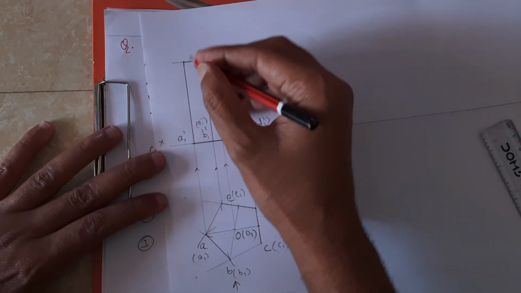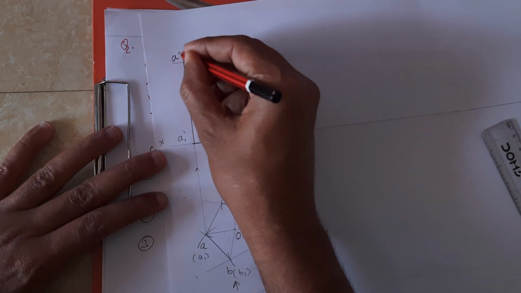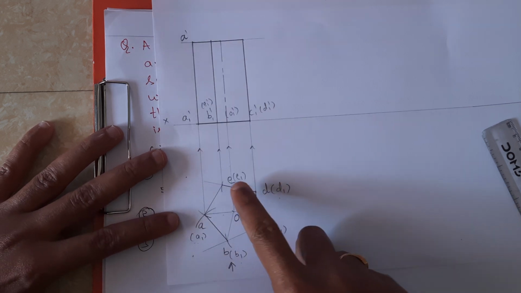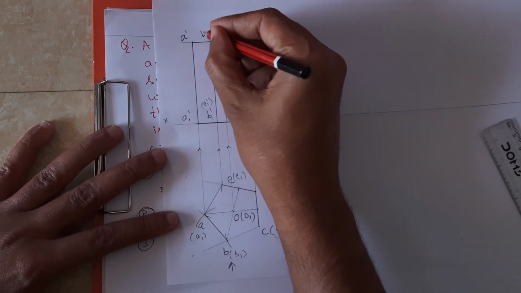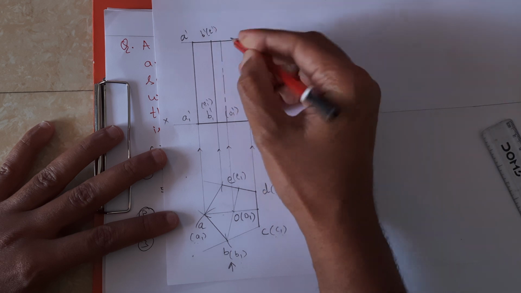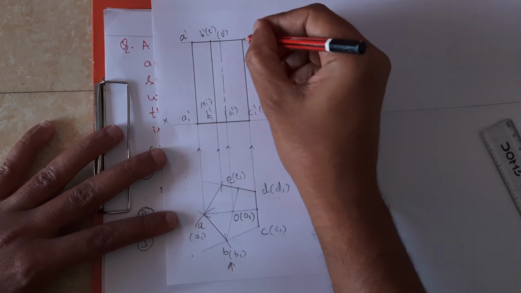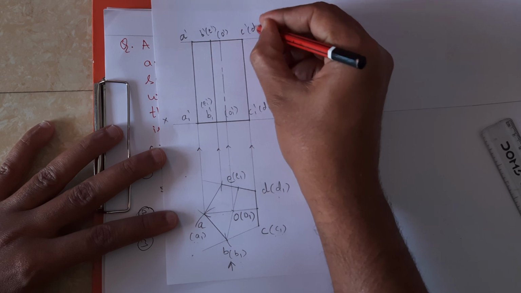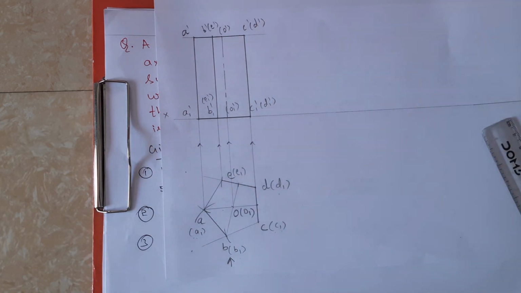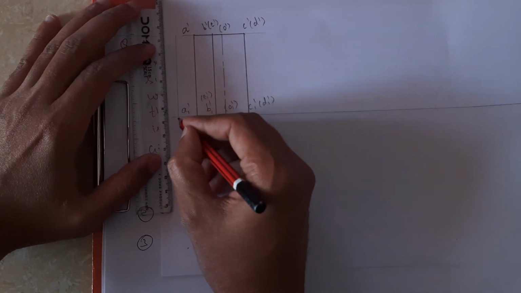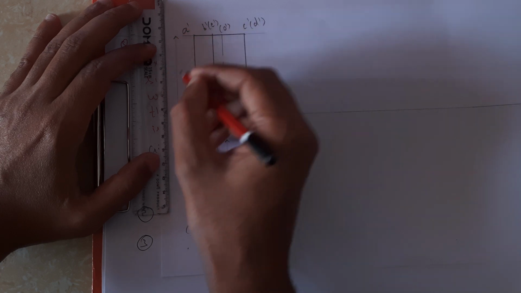So what is the naming? This will be the same, right? A dash, top face. Next one, B dash and E dash. B dash in bracket E dash. So this one is in bracket O dash. Next, this one is C dash in bracket D dash. So this is step number 1. And also you have to write the dimension. That is very much important.